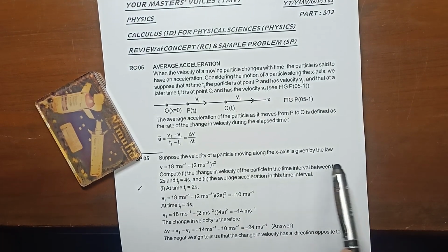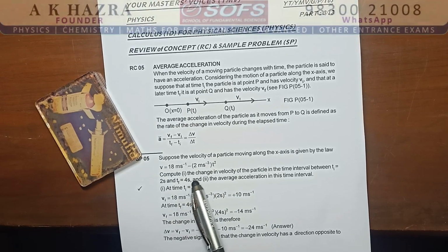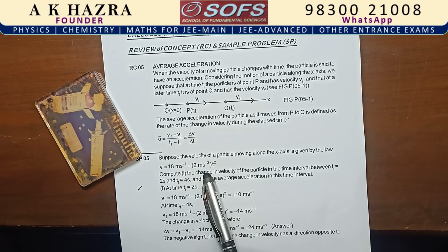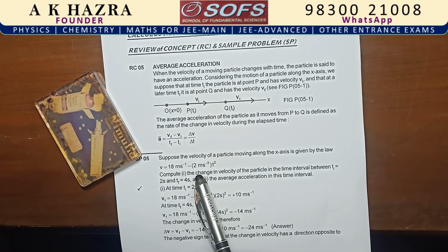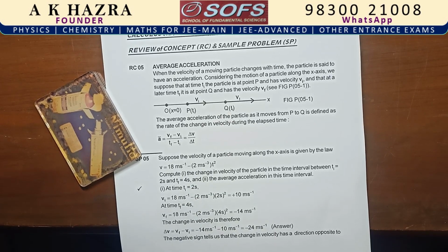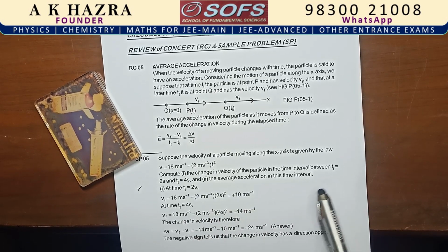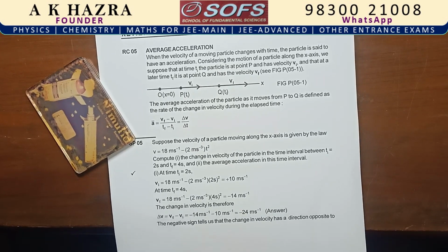Suppose the particle is moving along the x-axis with the law v is equal to 18 meter per second minus 2 meter per second cube t square. Clearly you see the dimension of 2, because 2t square will have the dimension of meter per second, then you can easily realize 2 will have the dimension meter per second cube. Now we have to compute the change in velocity in the time interval 2 second to 4 second, and then we'll find the average acceleration in this time interval.